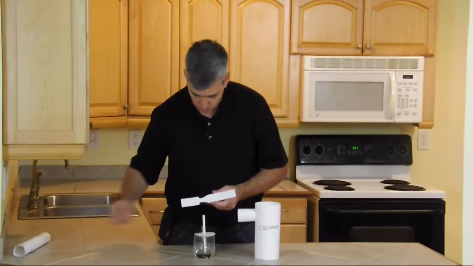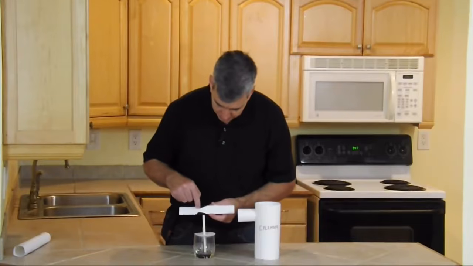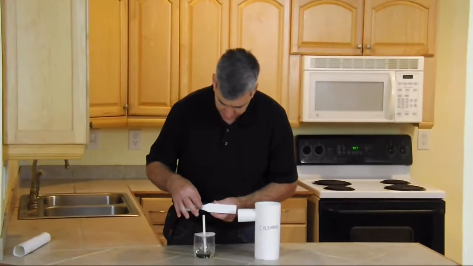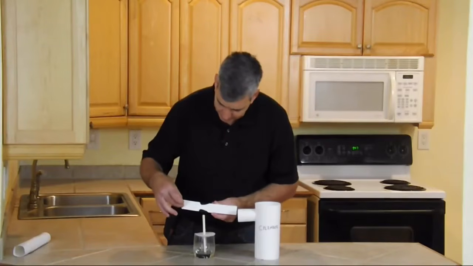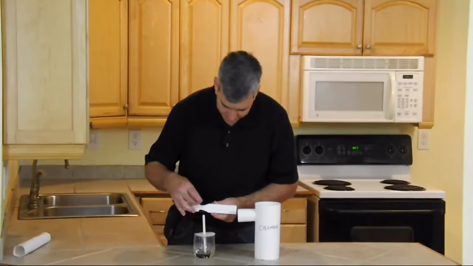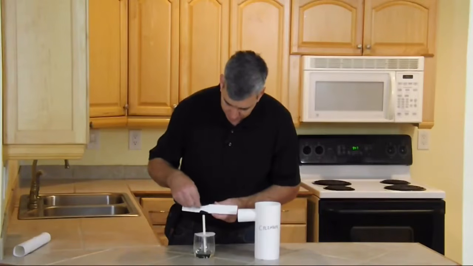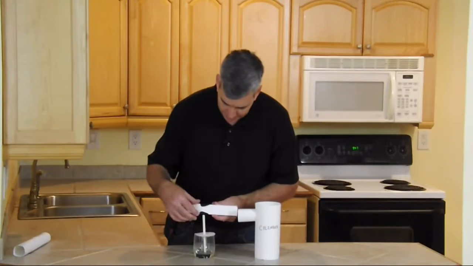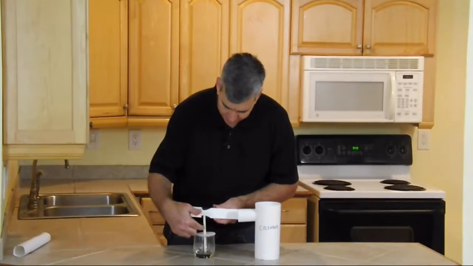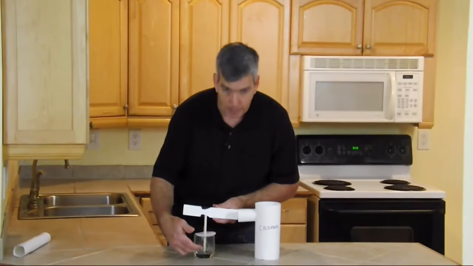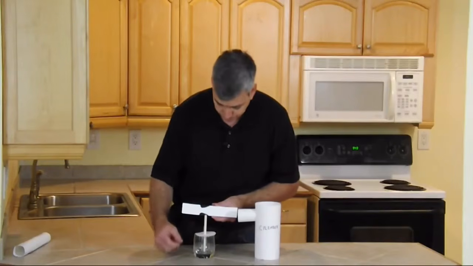Well, by putting these obstructions in here, you've created a narrowing right here. So if the air is coming through here and it has to be the same amount exiting, you get a much faster airflow right here. And that will help create a vacuum up this pipe, pulling the fuel from the bottom of this bowl.